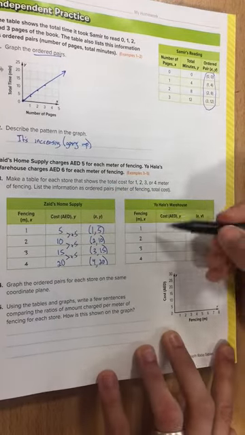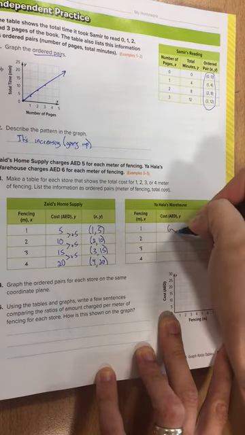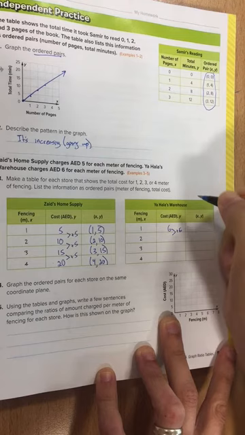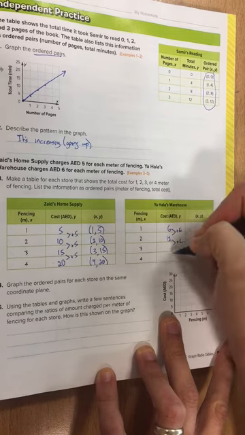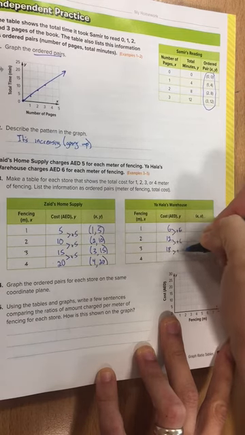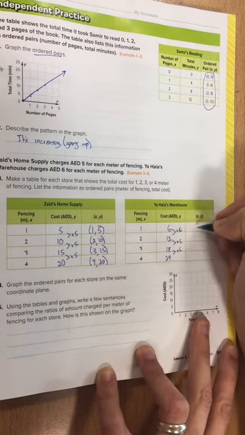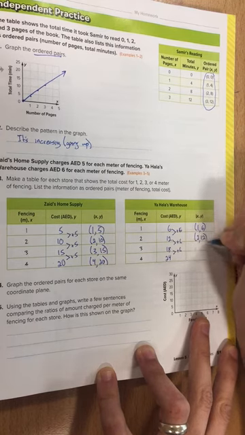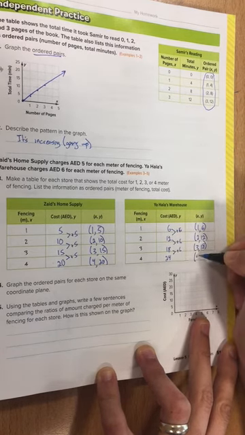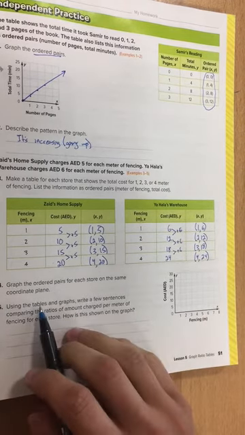Okay. This one right here, this one's going up by 6. So on the second meter of fencing, it's going to be 12. And we should be able to count by 6s. 18. 24. Okay, so for 1 meter of fencing, 6 dirham. 2 meters, 12 dirham. 3 meters, 18 dirham. 4 meters, 24 dirham. Graph the ordered pairs for each store on the same coordinate plane.